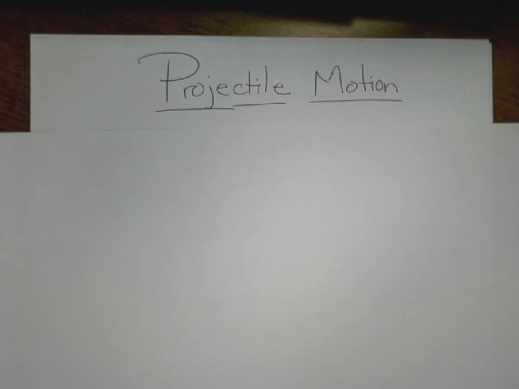It's time for the dreaded projectile unit, which all students dread, because now we are getting ready to do X and Y movements simultaneously. And believe it or not, students have a hard time with connecting the two. I'll try and make this as straightforward and as easy as I can.